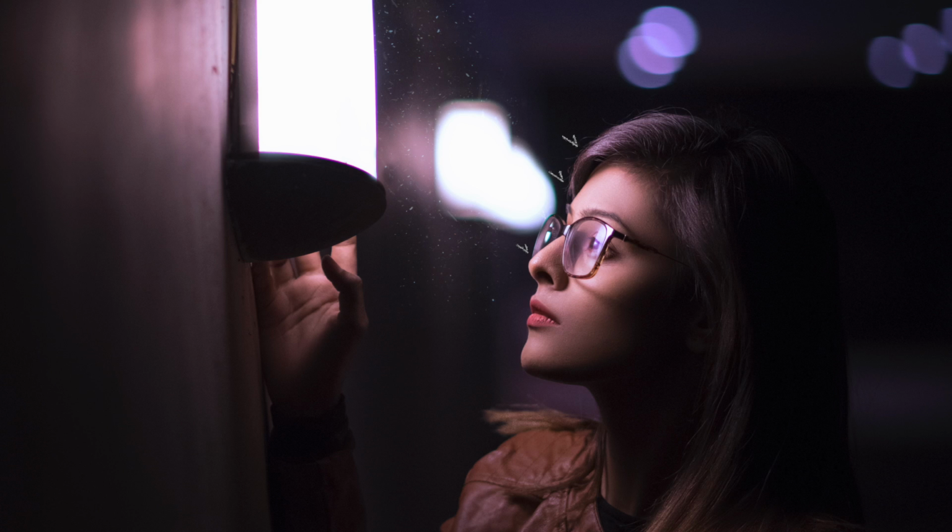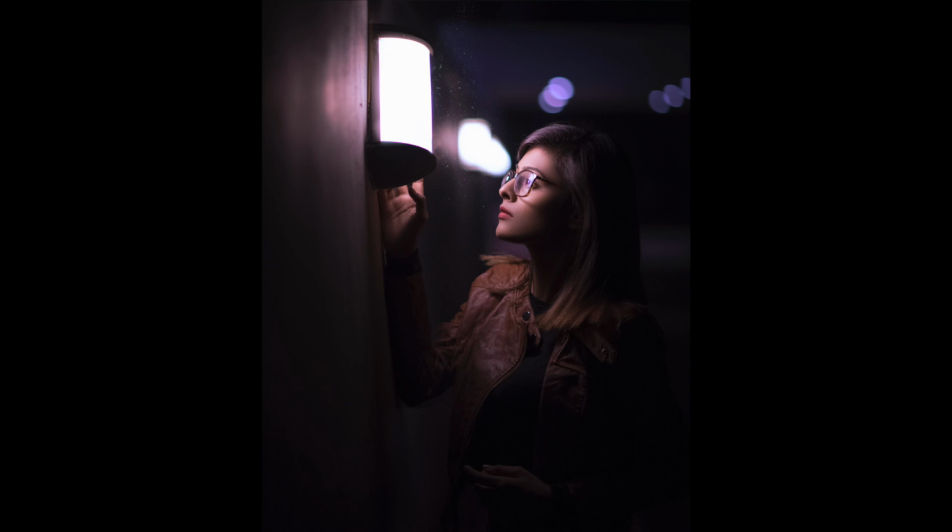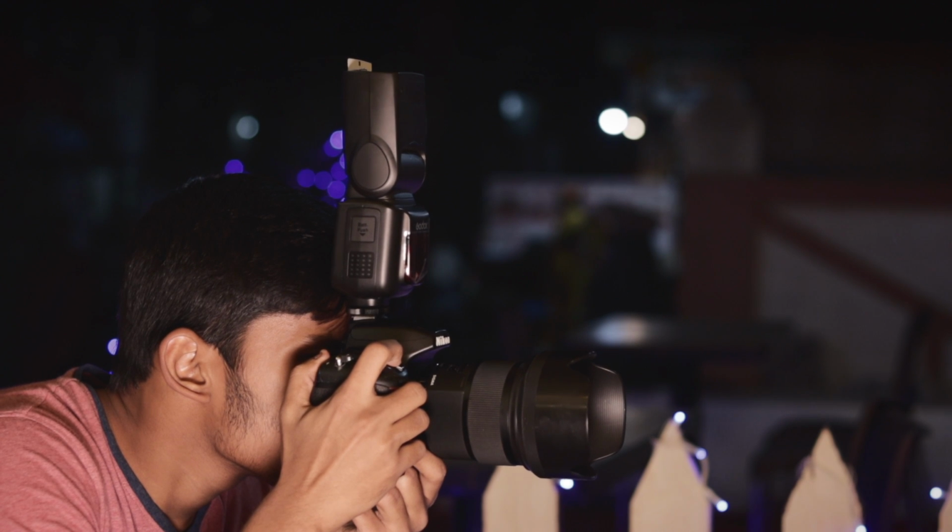The first is the ambient light. When you're shooting in low light, you might have different light sources available in the surroundings. You can use that. Place the subject close to the light source and get beautiful light on the face of the subject. The second method is to use a flash.